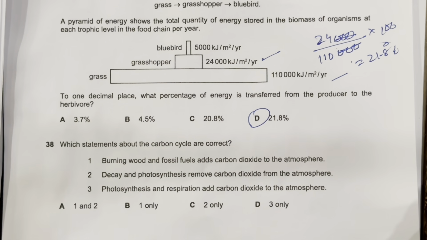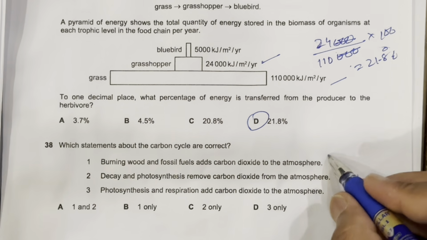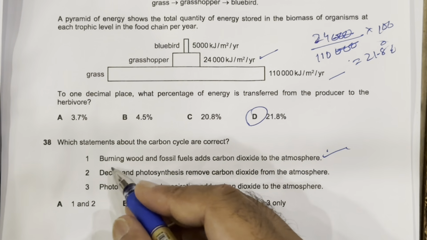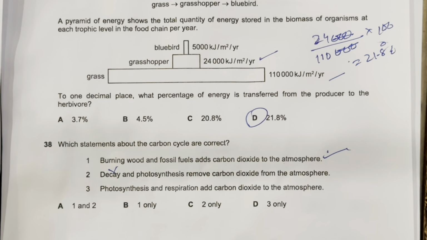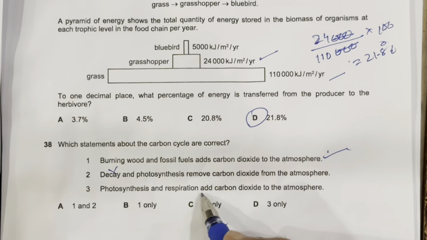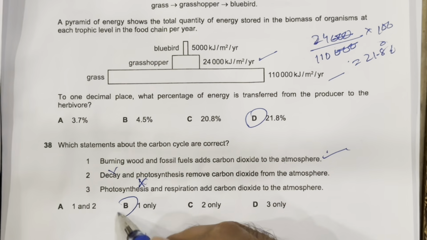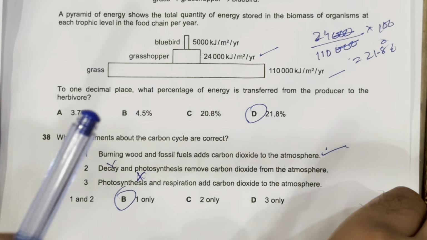Moving to question number 38. Which statements about the carbon cycle are correct? Burning wood and fossil fuels adds carbon dioxide to the atmosphere. Yes, this is right. Decay and photosynthesis remove. No, decay cannot remove carbon dioxide. Photosynthesis and respiration add carbon. No, they do not; respiration adds, and not photosynthesis. Photosynthesis removes it. So option 1 is the right choice, and option B is the correct answer.